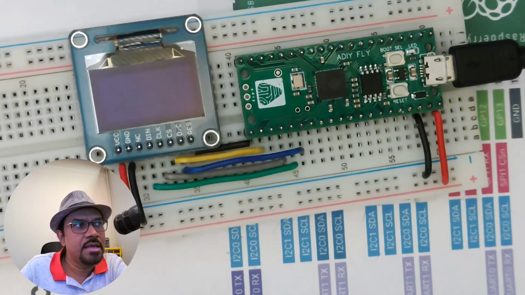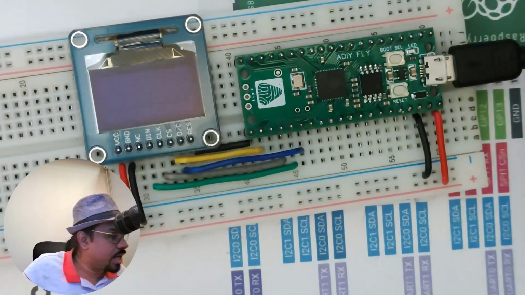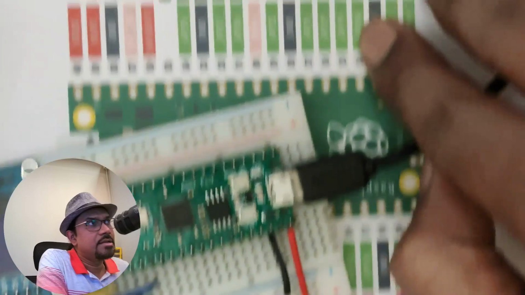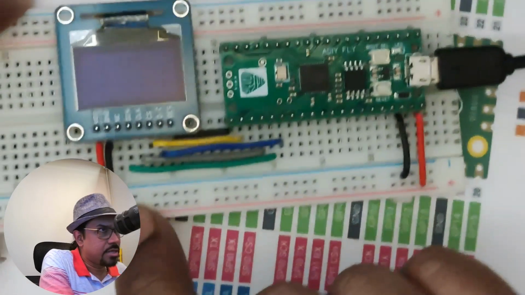I type SCK is equal to, and I can just provide which pin is connected to the clock. On this particular connection, I have used GP18. So this is where the clock is connected. The clock is connected to GP18.